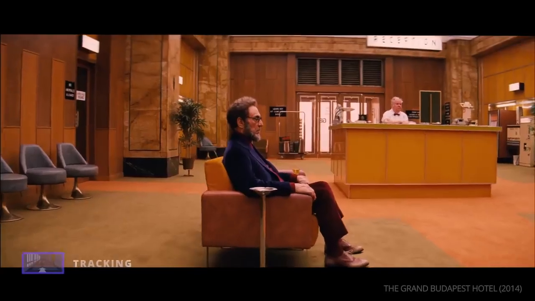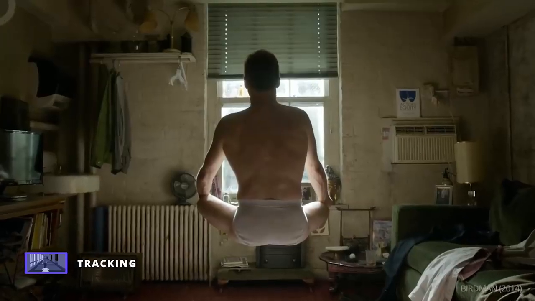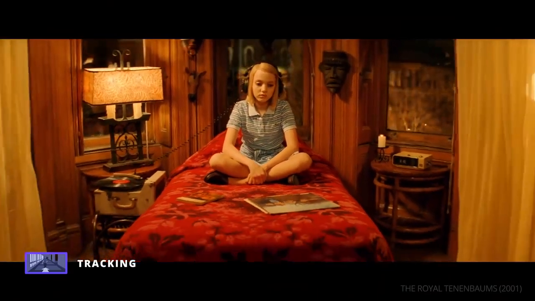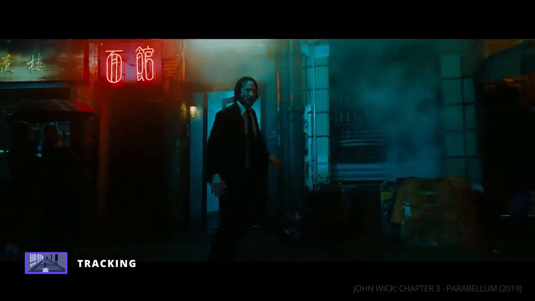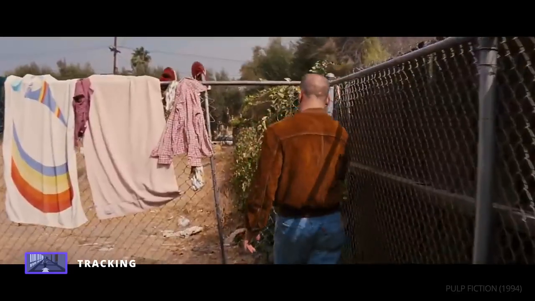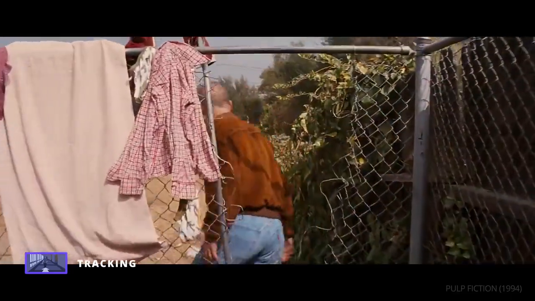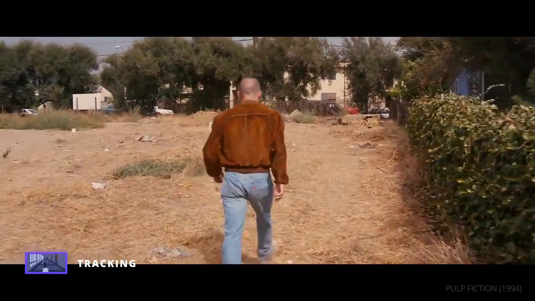Tracking shots differ from push-ins or pull-outs because they don't simply move toward or away from a subject. They move with a subject. The subjects are on the move, and the camera tracks with them, wherever they go. When done purposefully, they generate two questions. Where is this character going? And what will happen when they get there?